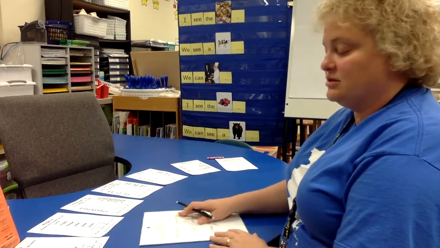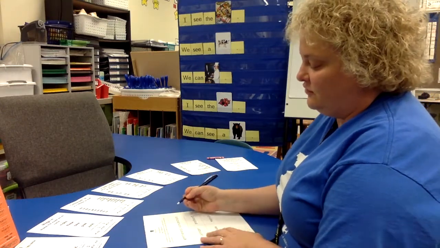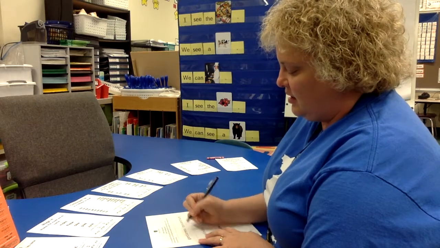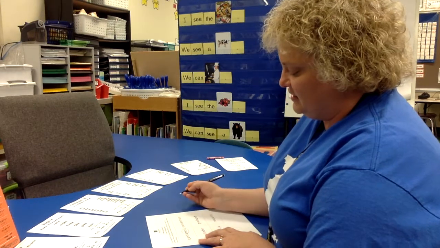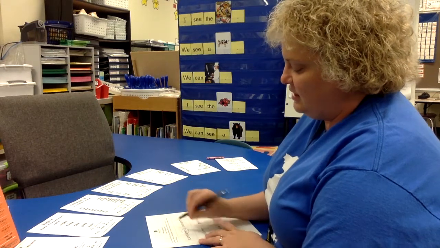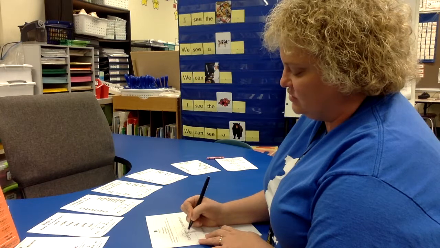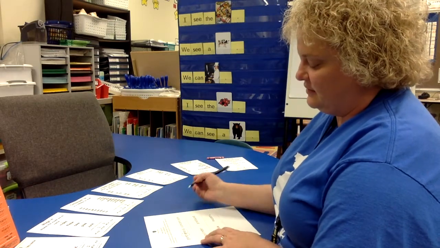Work on our layer 4 syllabication. First word. I see that it has a suffix on the end, so I'm going to go ahead and mark the suffix. And then when I look at the root word, I see a consonant LE, so I'm going to go ahead and circle the consonant LE.